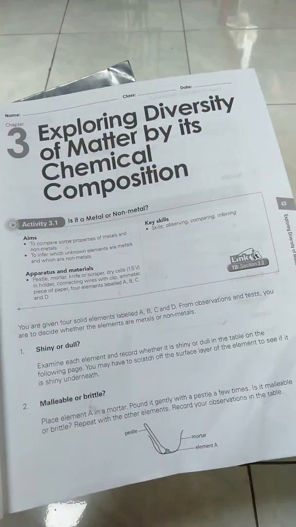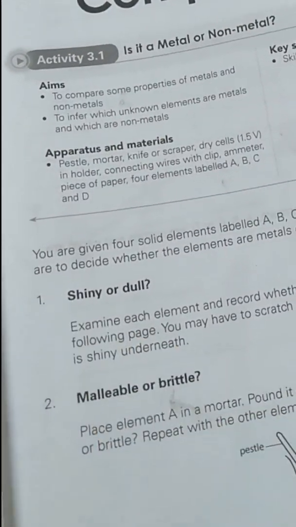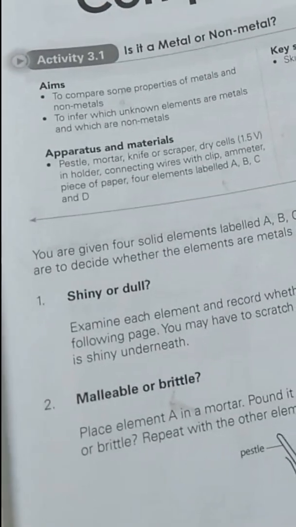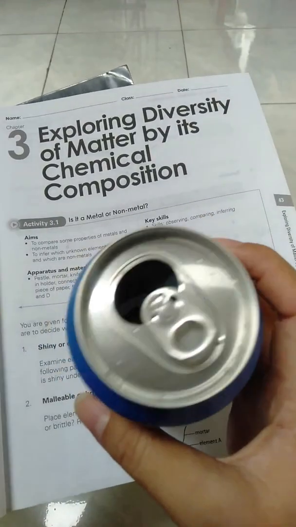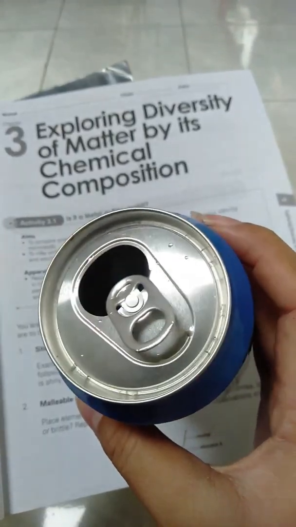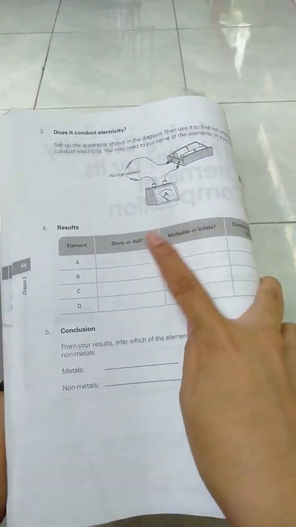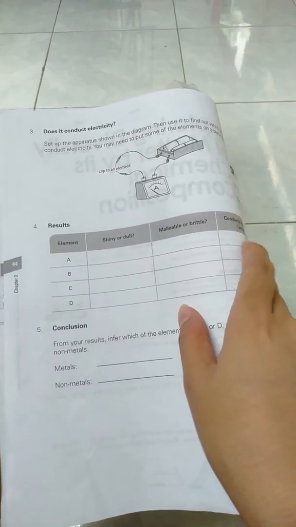So guys, now look at your workbook again. Look at this one. Number 1, shiny or dull. At this part, we are going to observe, is the element shiny or dull? So look at the first element. Okay, is this element A shiny or dull? After we do observation, just write the result of the observation at this table. Just write shiny, or write dull if you find out the element is dull.